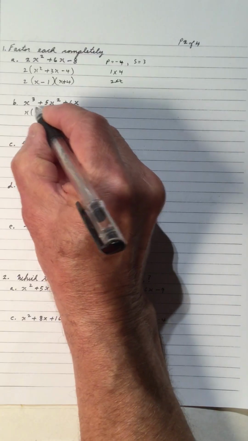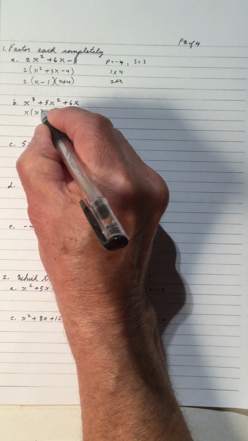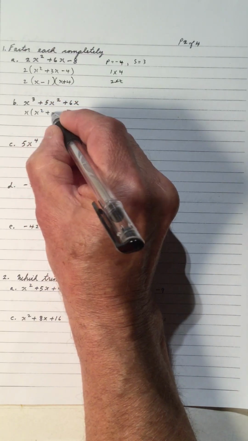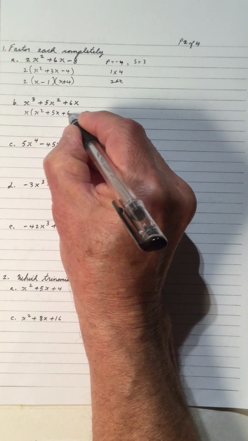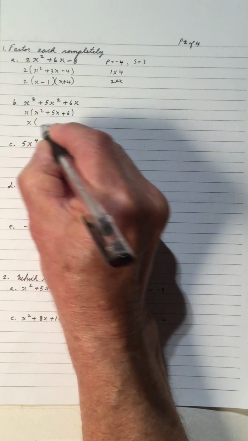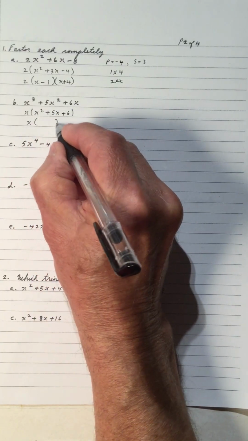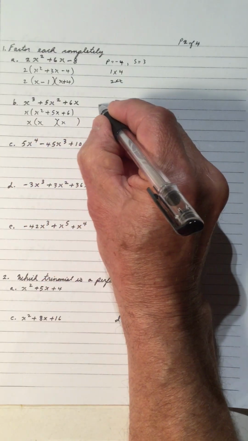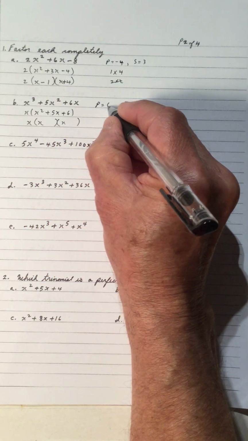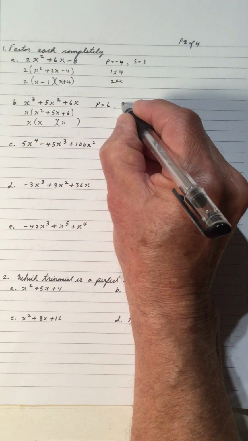And again, first rule in factoring is GCF, so I see an x common. So x cubed divided by x is x squared. 5x squared divided by x is 5x. 6x divided by x is 6. And again, we have a trinomial. If it's factorable, it has to be the 2 brackets. So x squared is x and x. And we have a product of 6 and a sum of 5.